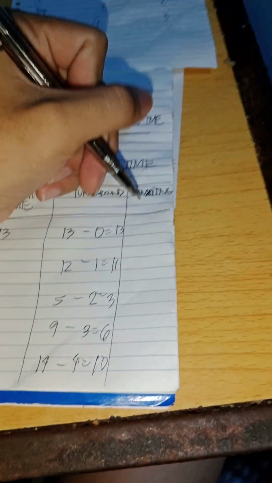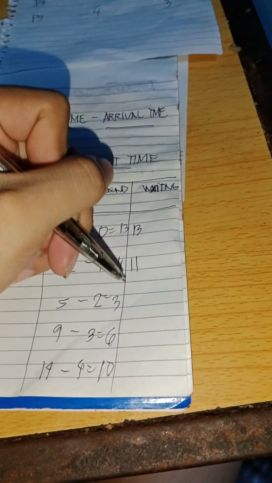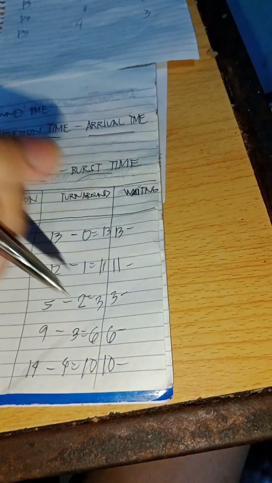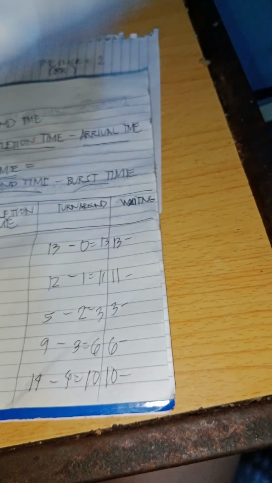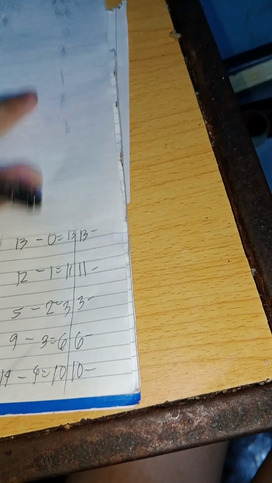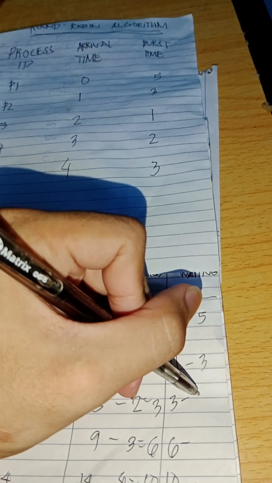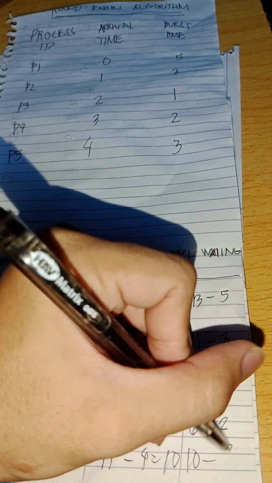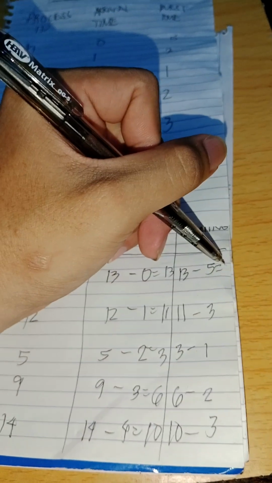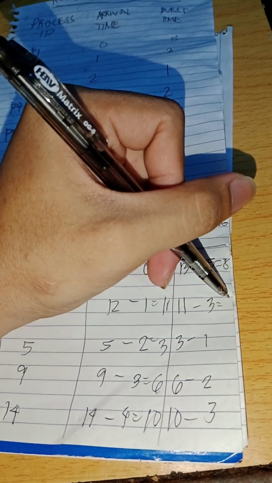Again, we list the turnaround times, which are 13, 11, 3, 6, and 10, and subtract the burst times of the process IDs, which are 5, 3, 1, 2, 3. 13 minus 5 is 8. 11 minus 3 is also 8.